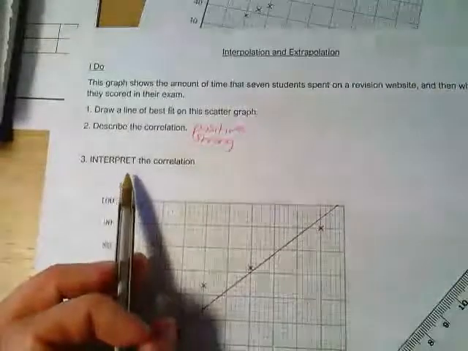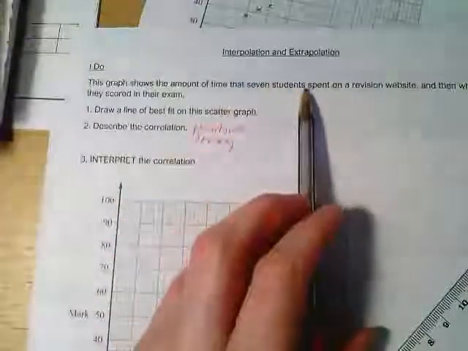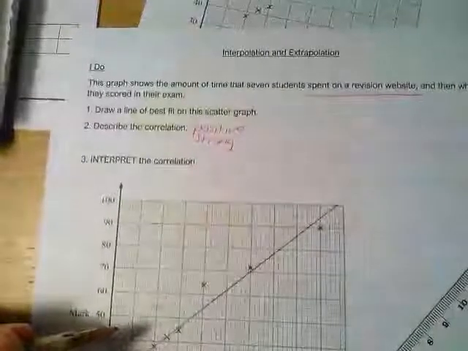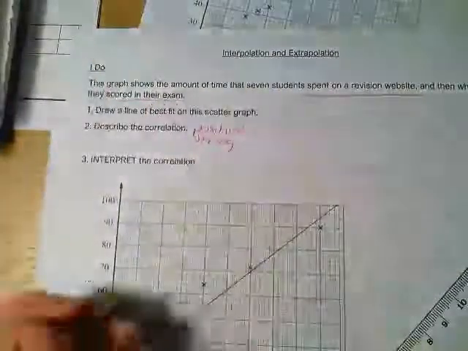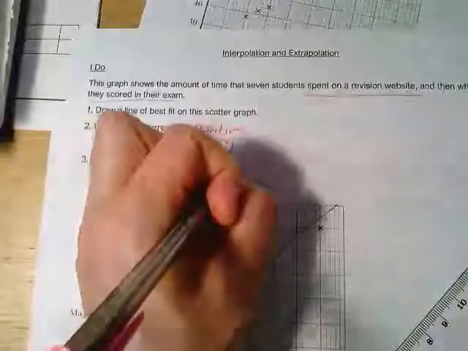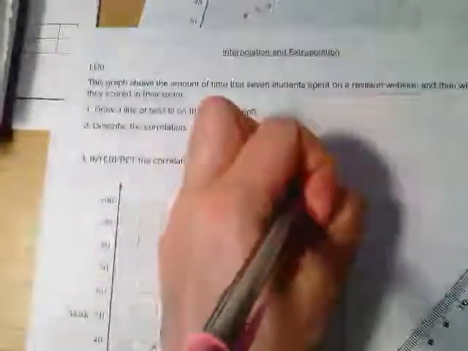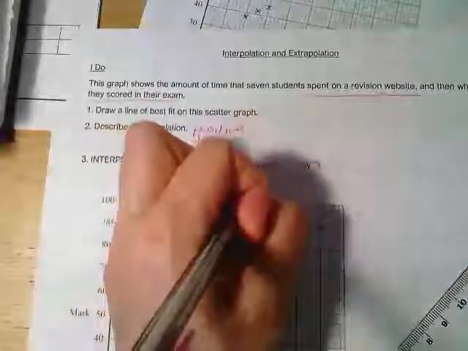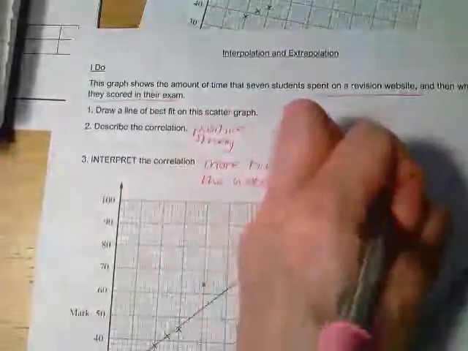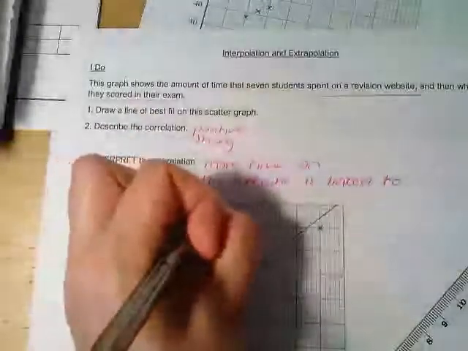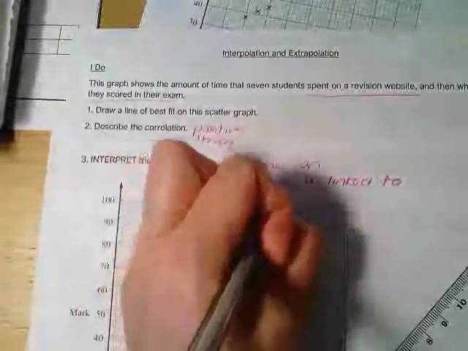Interpret, I have to go back to the question. So students are spending time on revision on a website, that's one of my variables, and then what they scored in their exam is the other variable. They are positively correlated, so when one rises, so does the other. So more time on the website is linked to, remember that we can't say it's causing, but it's linked to higher score. Okay, so make sure that you are super confident.